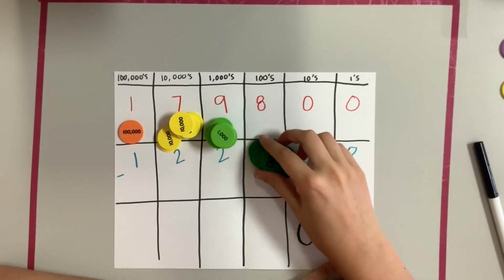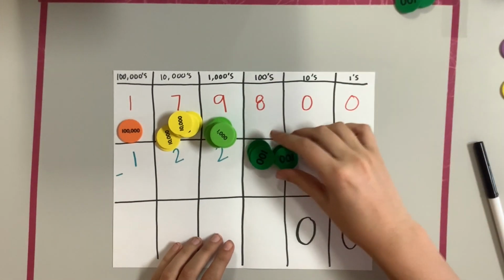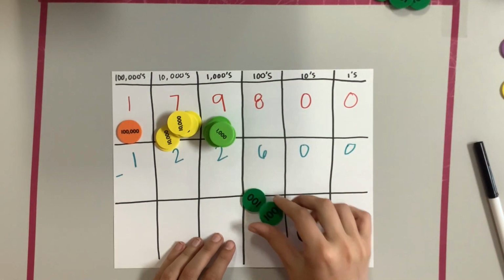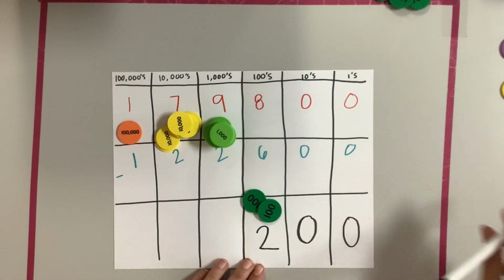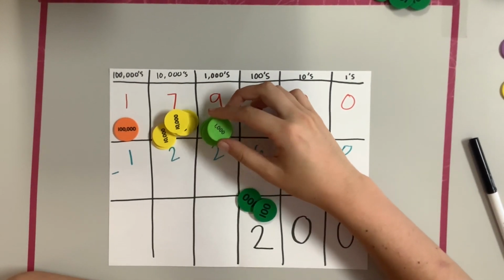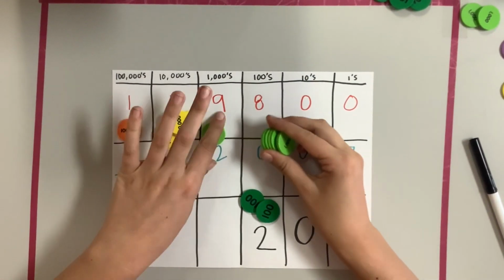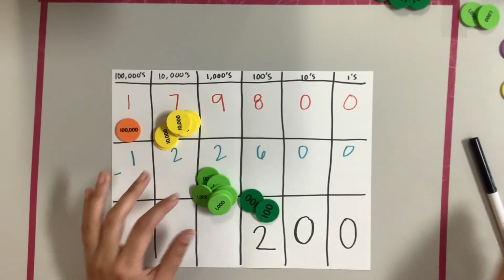So if I take away 6 of these, 1, 2, 3, 4, 5, 6, how many am I left with? Just 2. I have 9 thousands, and it wants me to take 2 away. So 1, 2, I'm left with 1, 2, 3, 4, 5, 6, 7.